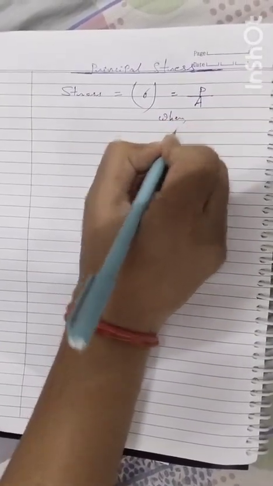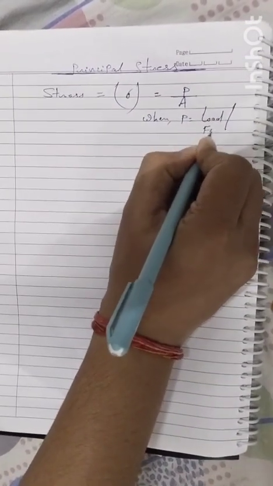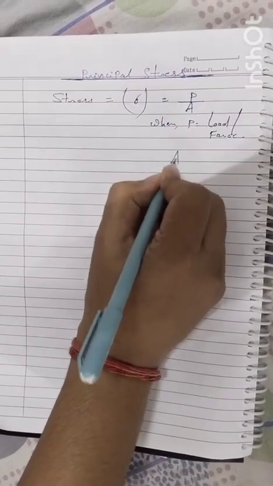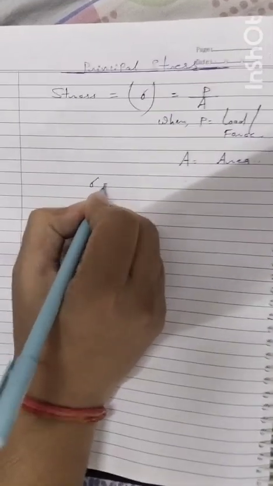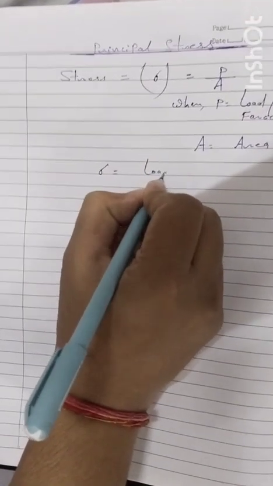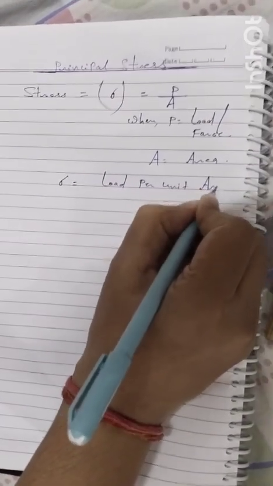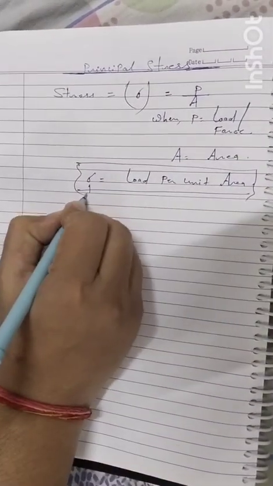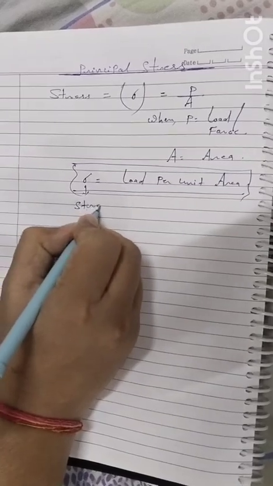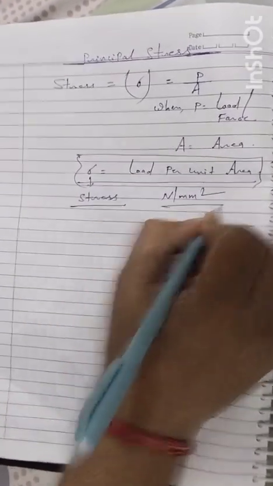where P is equal to load, or we can say force, and A is equal to area. So stress is load per unit area. That is called stress. This sigma is called stress. The SI unit of stress is Newton per millimeter square.